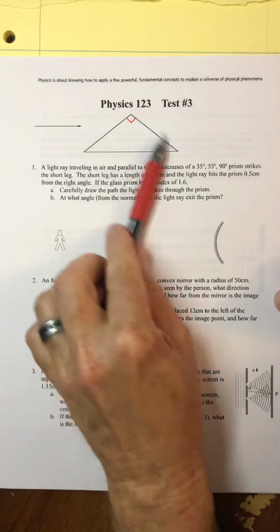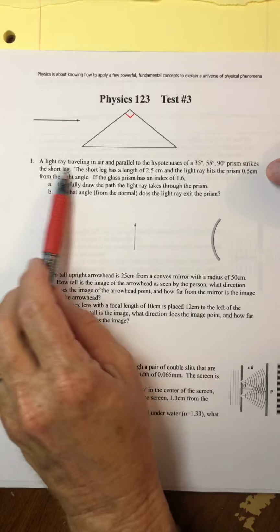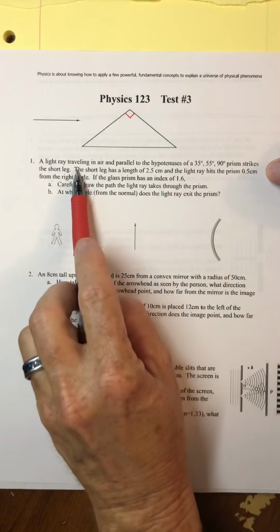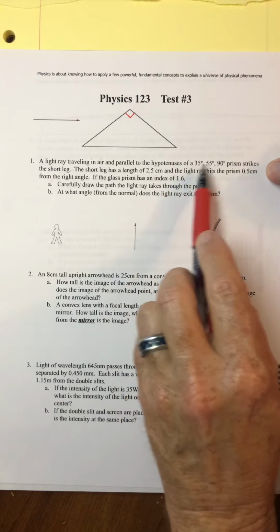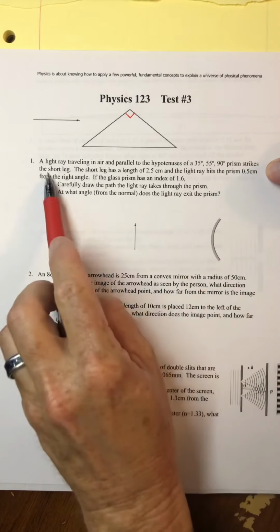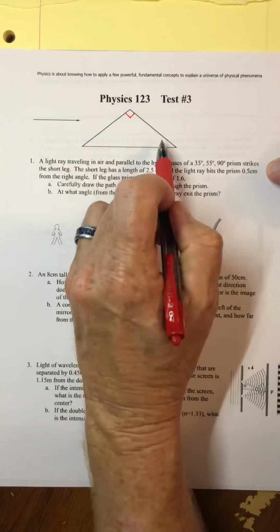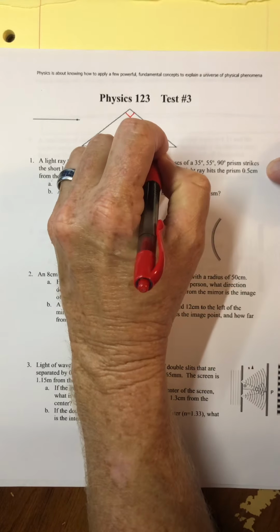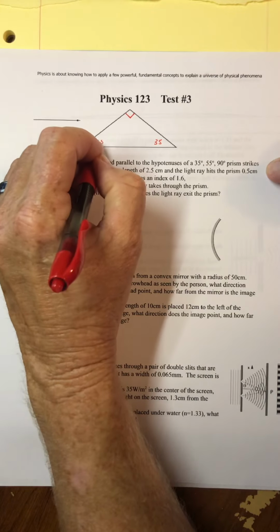And you can kind of see that this is not drawn to scale purposely, because it says here that the light traveling in air parallel to the hypotenuse strikes the short leg. So this is the short leg, and the short leg then would go opposite of the smaller angle. So this must be the 35 degree angle, and this must be the 55 degree angle.